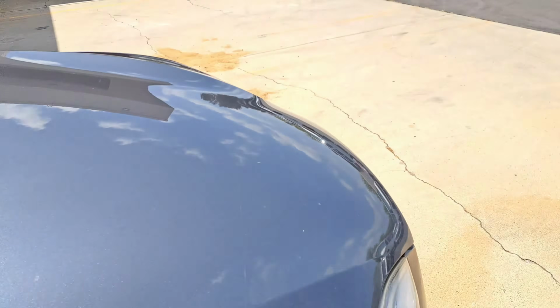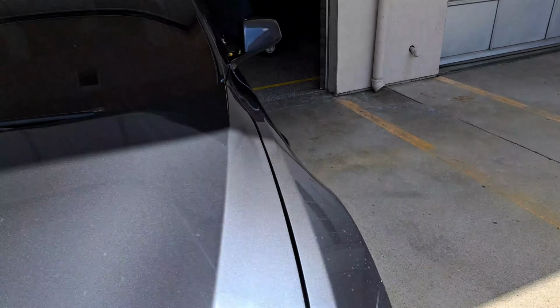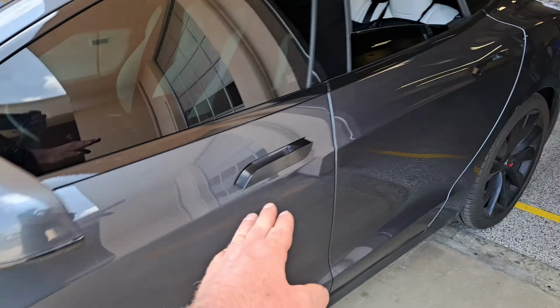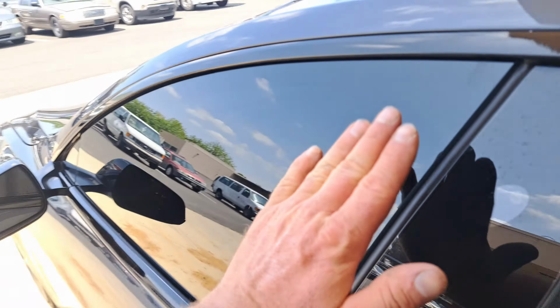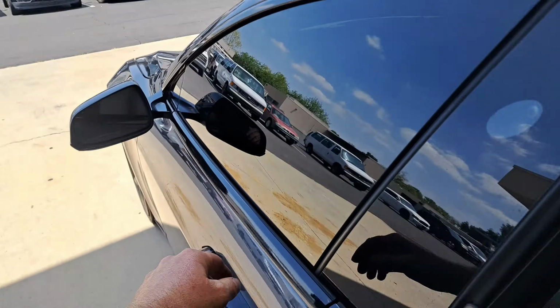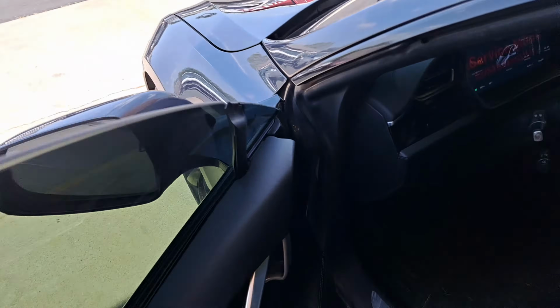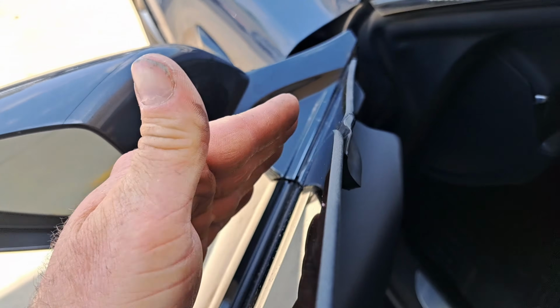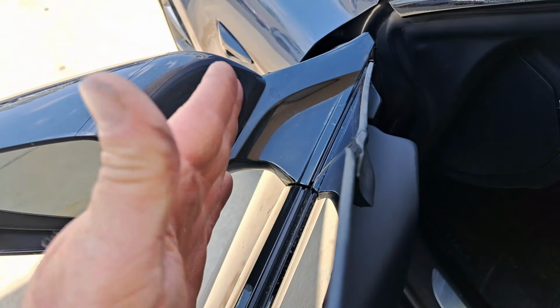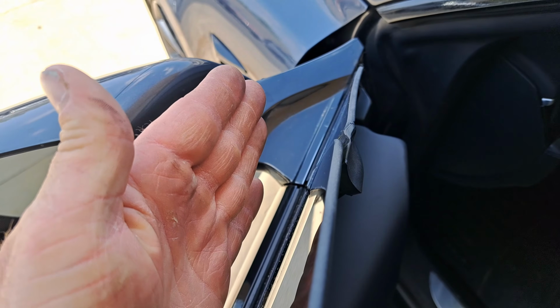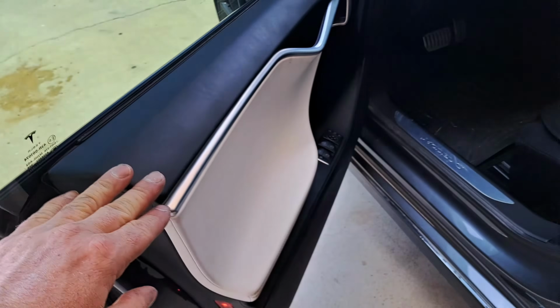The other thing that I should show you that wasn't always covered really well is we're also worried about how this window sits. So after that forward adjustment, it was pretty good, but I noticed here this was sitting out a little bit like this. The fix for that is actually down on the bottom.